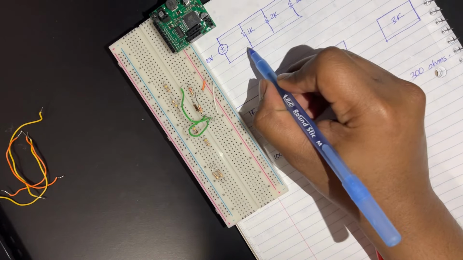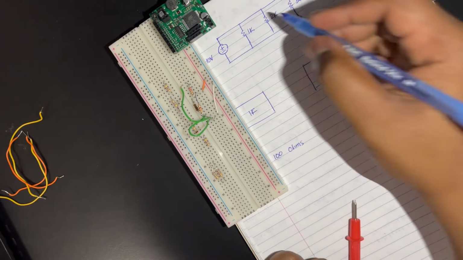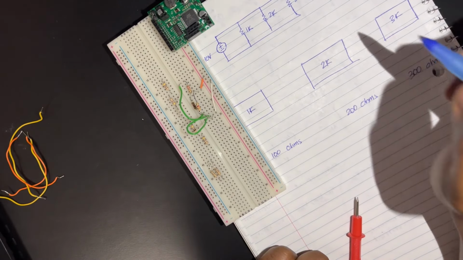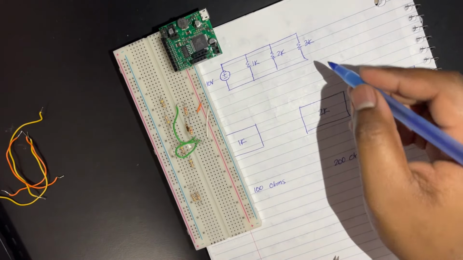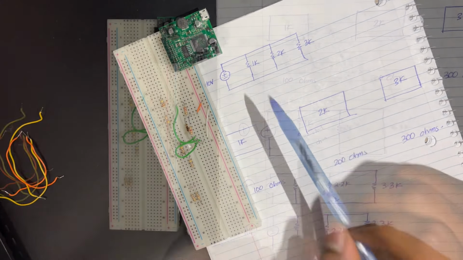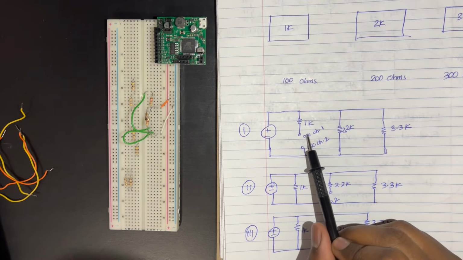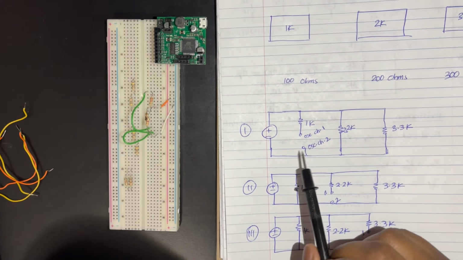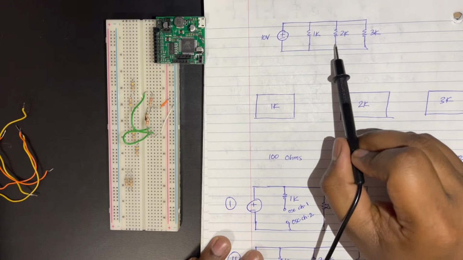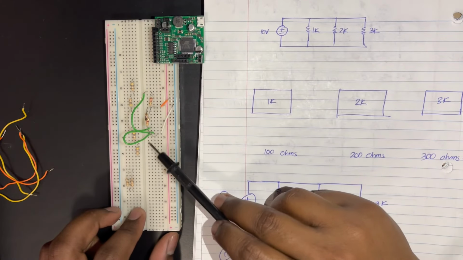this circuit, what is the current passing through here, I have to arrange it in a way so that, now that I'm going to be measuring the current that's passing through the 1 kilo ohm resistor, what I did was, if you remember, I connected these three nodes together in this circuit, right?